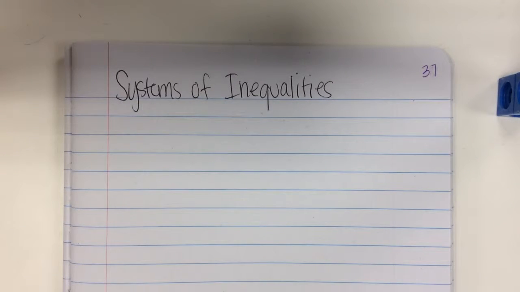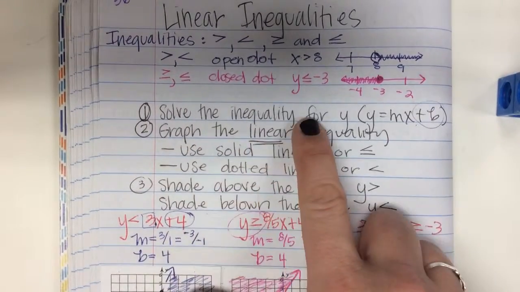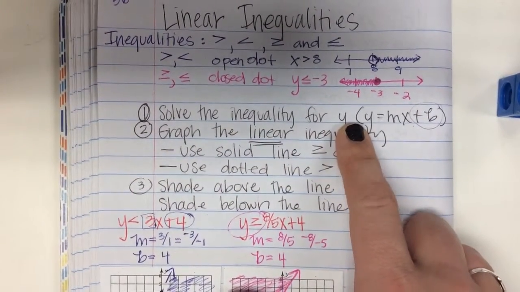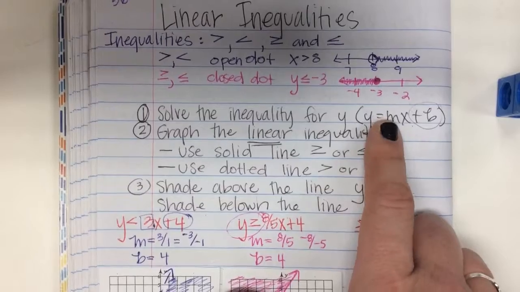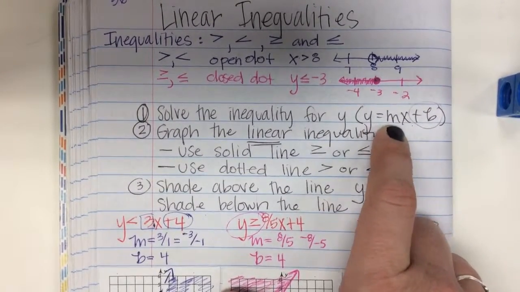All right, so systems of inequalities. Yesterday we did regular inequalities, so we're still going to do all of these rules. We're still going to sometimes solve the inequality for y. Maybe that needs to happen. Hint, hint, on your homework, you'll have to do it twice for 2 problems.